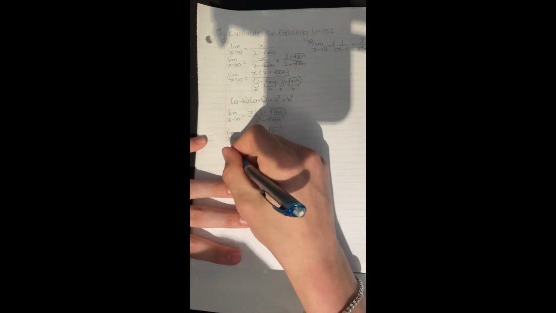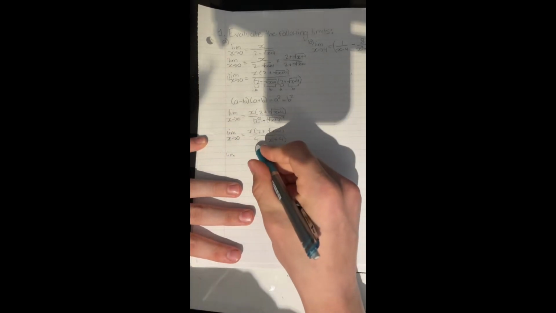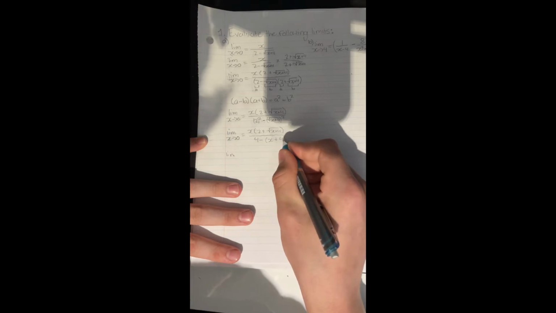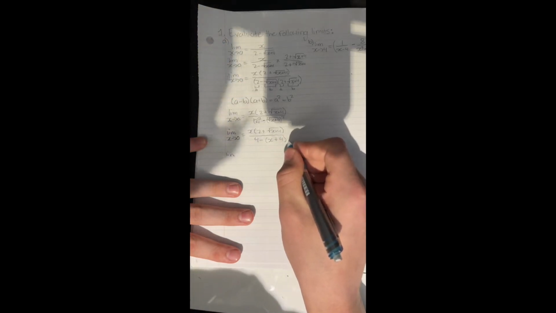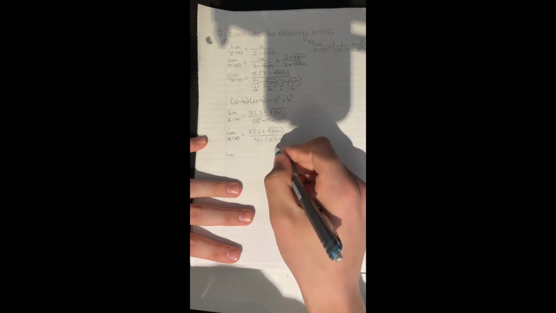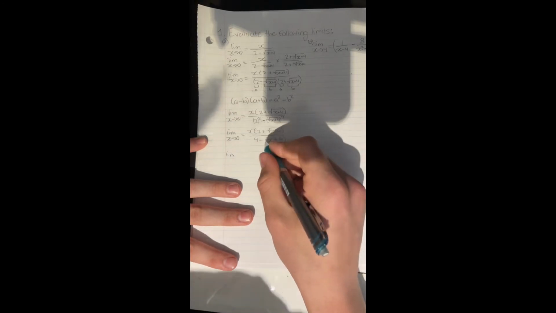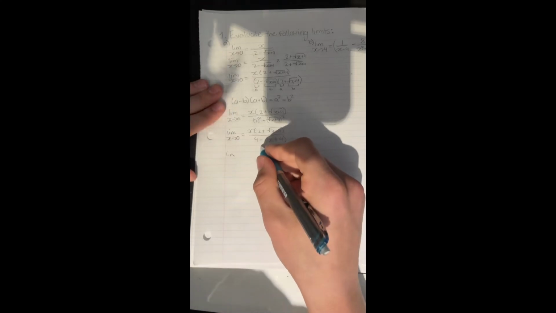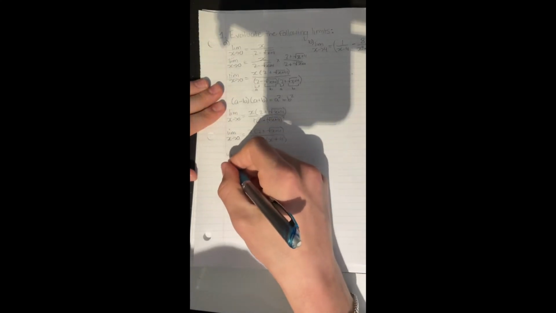Now the next step is to quickly simplify the denominator, since it's just a bracket with addition inside and you have two terms. It's 4 minus x plus 4, so you can simplify it to negative x, sorry, I just had a brain fart.